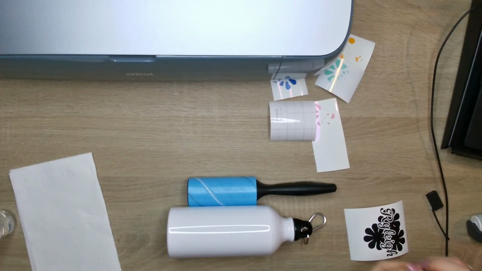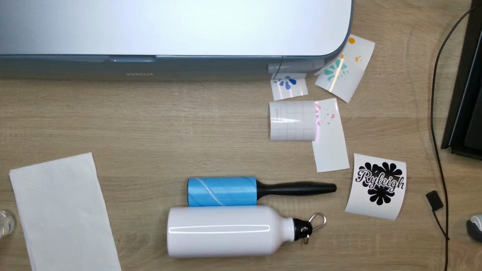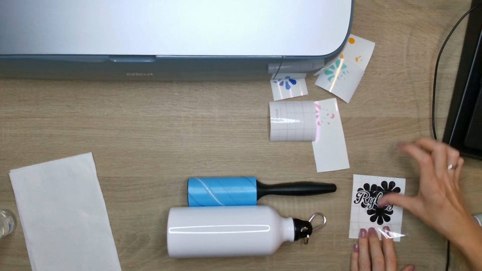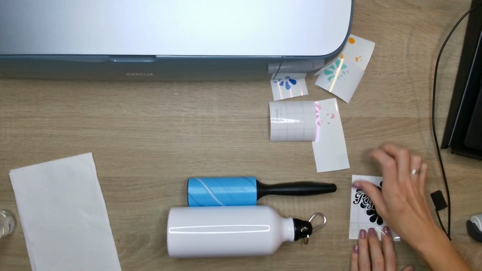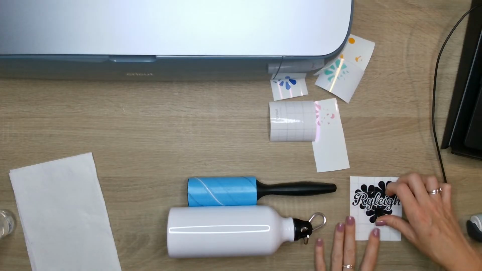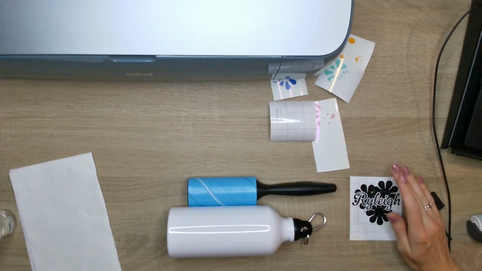Okay, so I'm going to take the transfer tape. I did just stick that in our working spot, but it's okay. So we're going to stick this over. We're going to try not to get bubbles. If you have a big bubble when you place the transfer tape, chances are you're going to have a bubble in the end result.